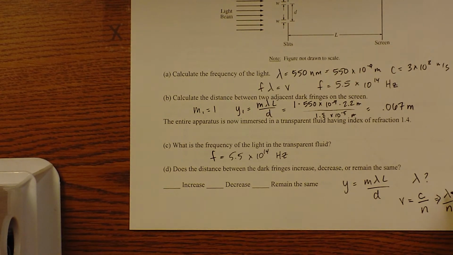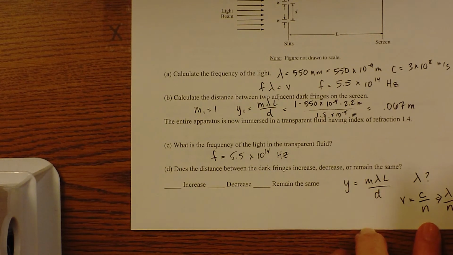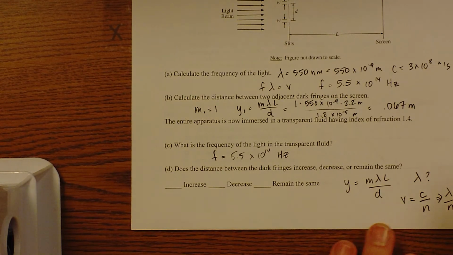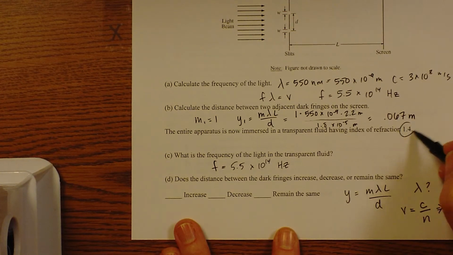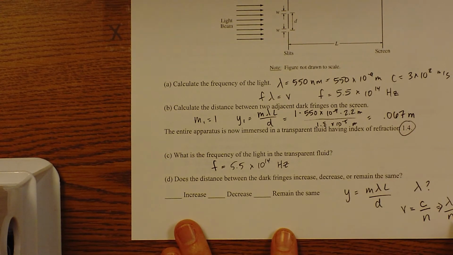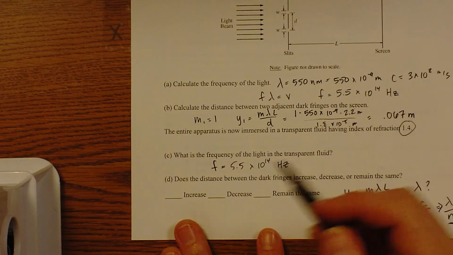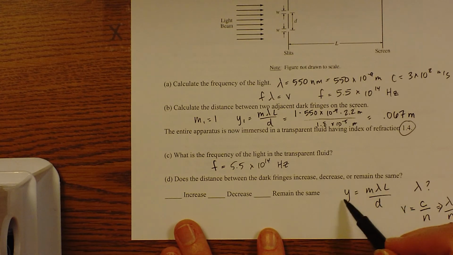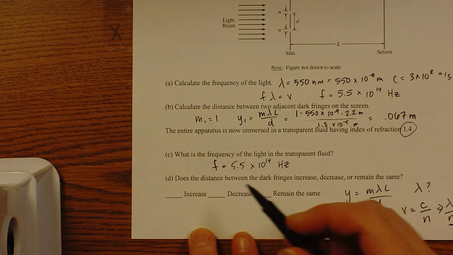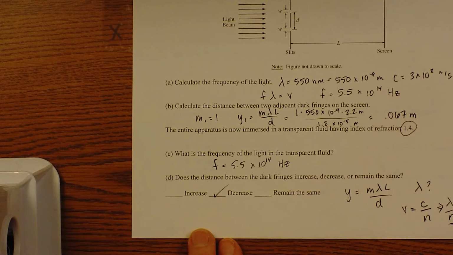So if I take the wavelength in a vacuum and divide by n, that will give me the wavelength of light in a substance. So in this case, what we've done here is we've increased the index of refraction. If I increase the index of refraction, that will decrease my wavelength, and if I decrease my wavelength, that will decrease my distance between fringes. So the answer is decrease.